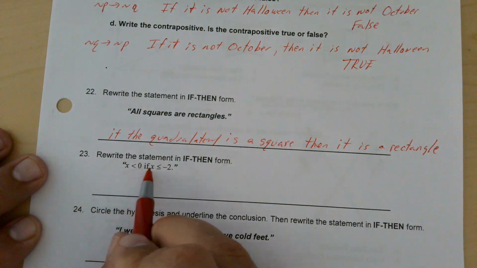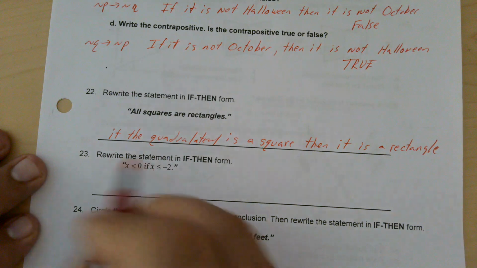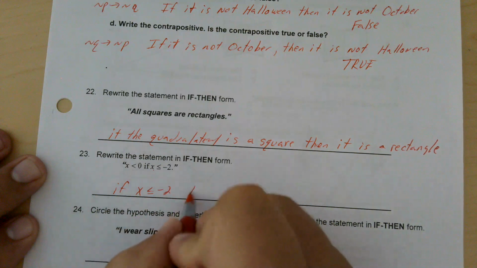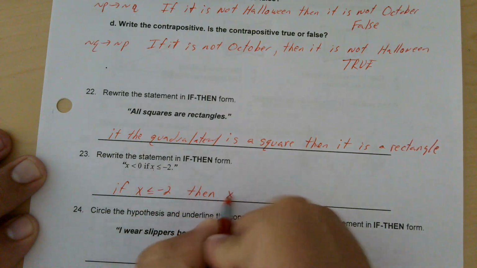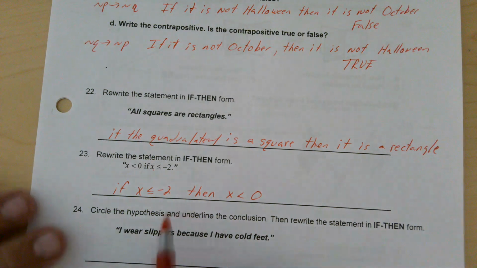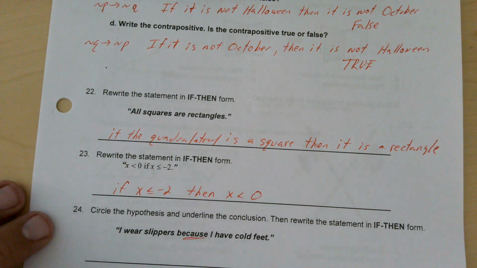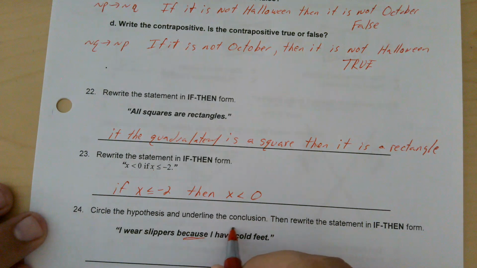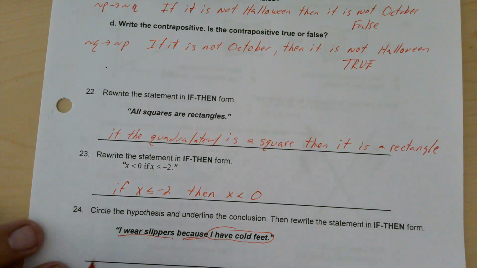X is less than 0 if X is less than or equal to 2. So you put the if part. If X is less than or equal to 2, then X is less than 0. Okay? And then here, just be careful of the word because. It says circle the hypothesis and underline the conclusion. So this is the hypothesis. Okay, so we're supposed to circle the hypothesis and then underline the conclusion, rewrite it as an if-then statement.